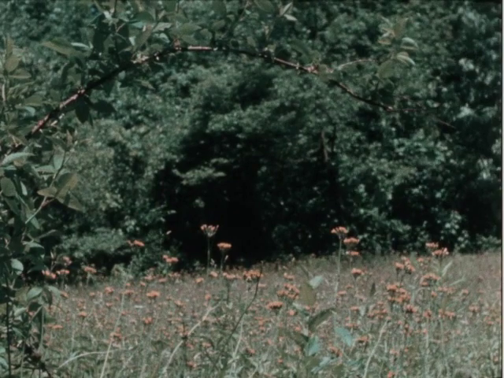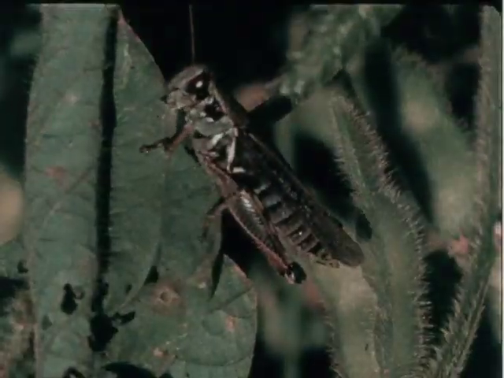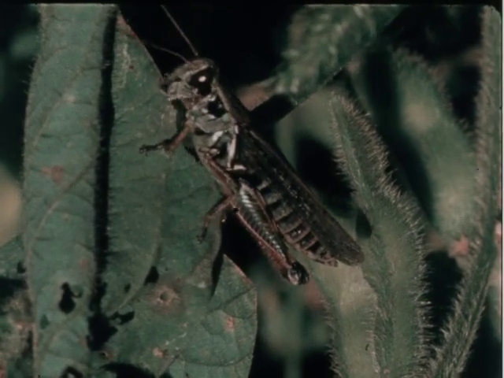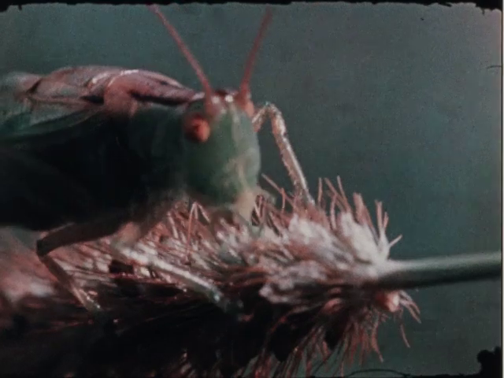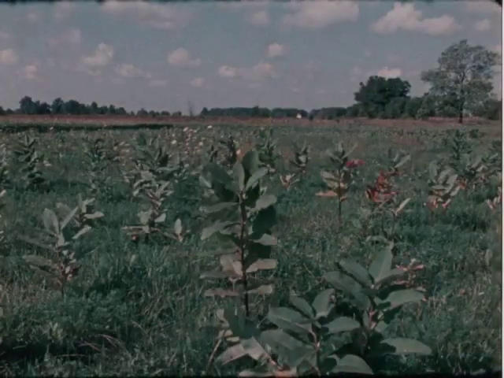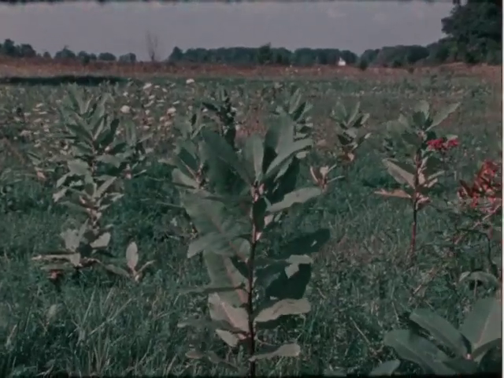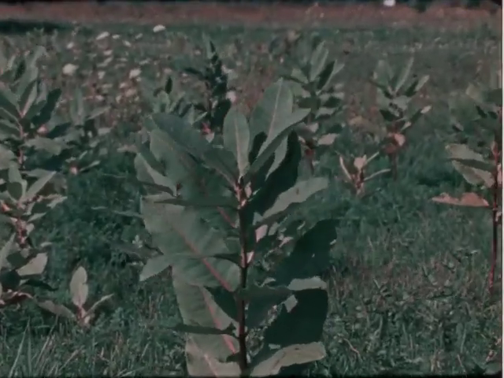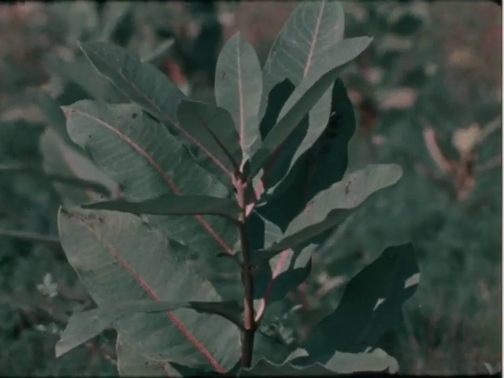There are other kinds of adaptations that help to protect plants from animals, especially from insects. Without this protection, plant life could easily be destroyed entirely by plant-eating insects. Some plants, like the milkweed, produce chemicals that are poisonous to most animals. Only a few kinds of insects are able to feed safely on milkweed leaves.